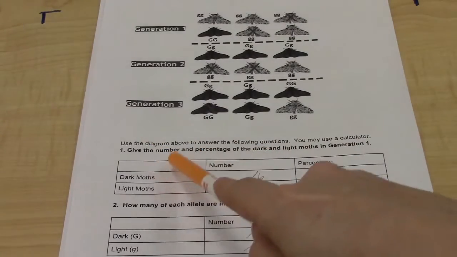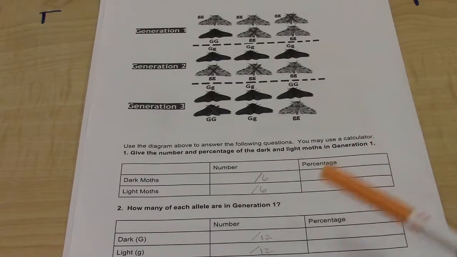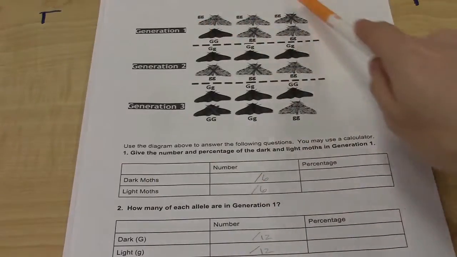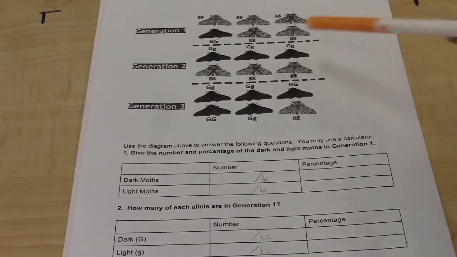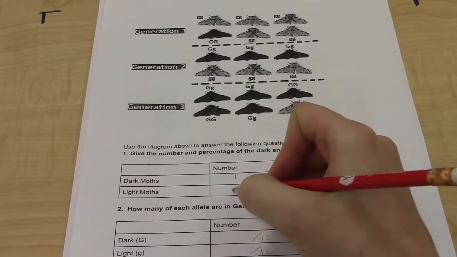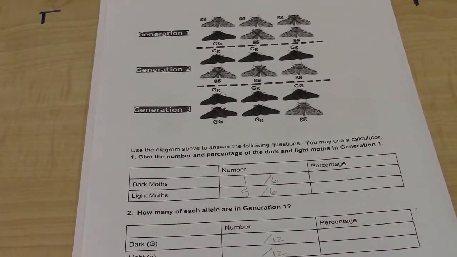You want to give the number and percentage of the dark and light moths in generation 1. So dark moths, you'll count them out of here. We have 1 dark moth and 5 light moths. And then you will determine the percentage and put that in the data table there.